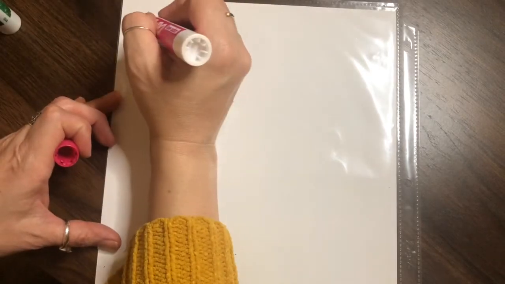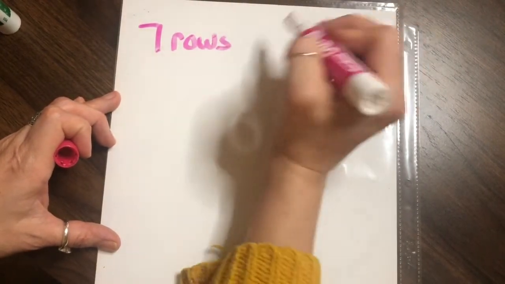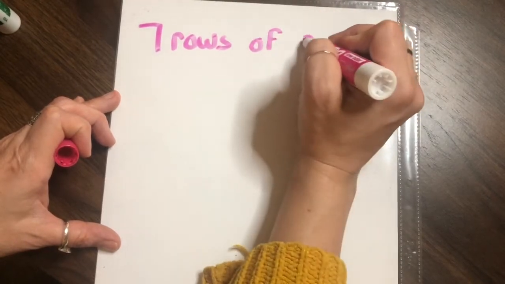All right, third graders, I have one for you to do independently. You are going to show your teacher how to do 7 rows of 3 columns.